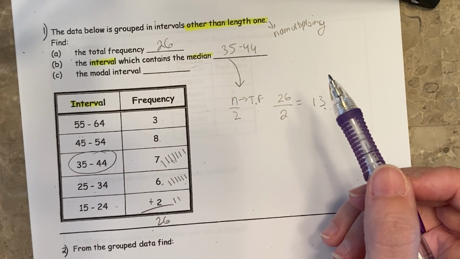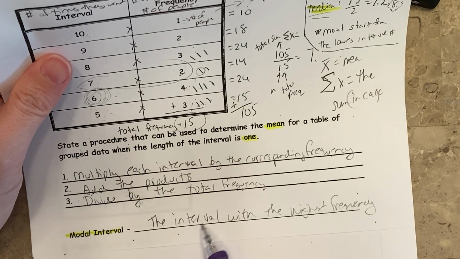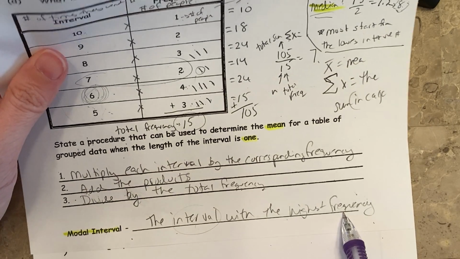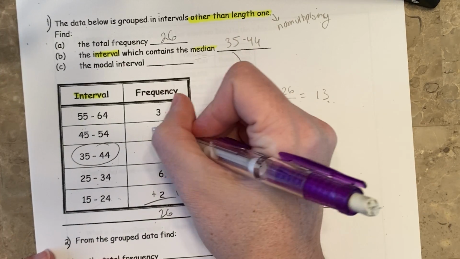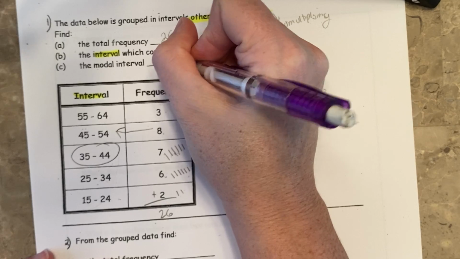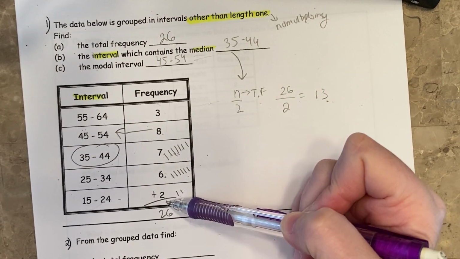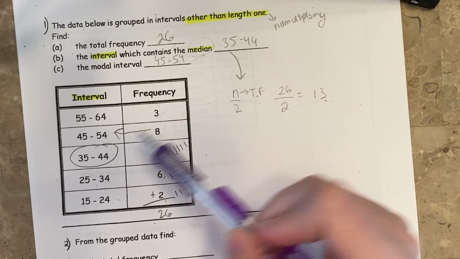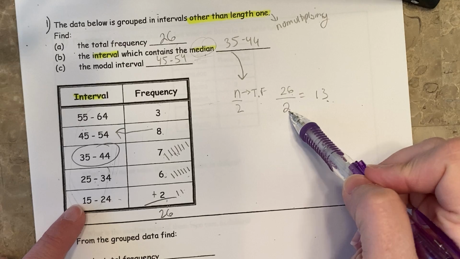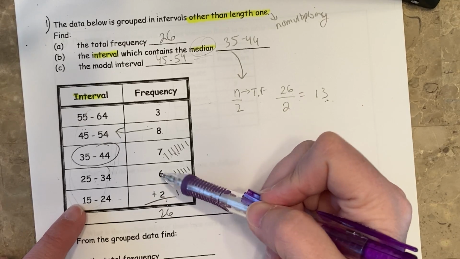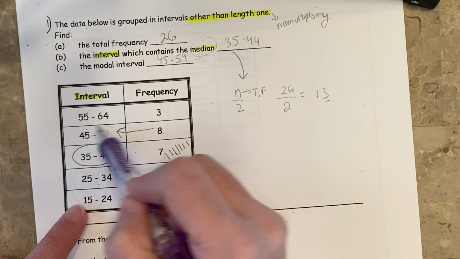All right, so modal interval. From before, it's the interval with the highest frequency. So just look for what the highest number is. This is the highest number, and that is 45 to 54. Okay, so total frequency, add up all the numbers. Median, you could do the shortcut, just as long as this is in numerical order. You just take the total frequency, cut it in half, you get 13, and count up until you get to the 13th person. Modal interval is most frequent, and there you go.